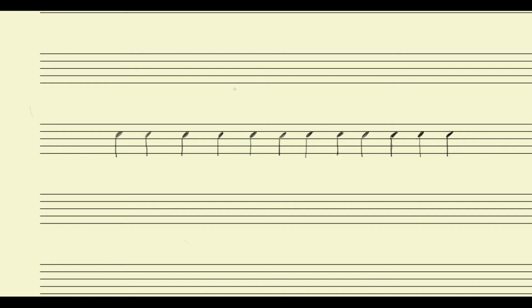Ta, ta, ta, ta, ta, ta, ta, ta, ta, ta, ta, ta. Now, I just performed pretty neutrally a line of all these quarter notes. But suppose we were to group these quarter notes into groups of 2. Or to count them 1, 2, 1, 2, 1, 2. Notice that when we do that, there's a little groove or a little rhythm or a little pattern that naturally emerges. It makes this line of quarter notes at least a little bit more interesting.